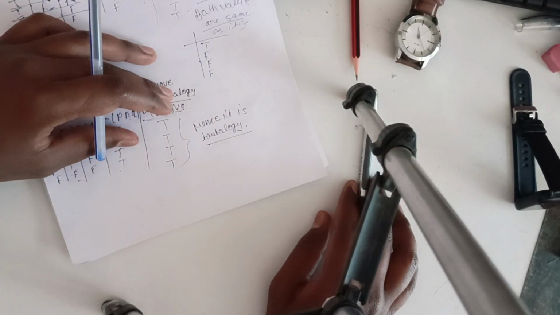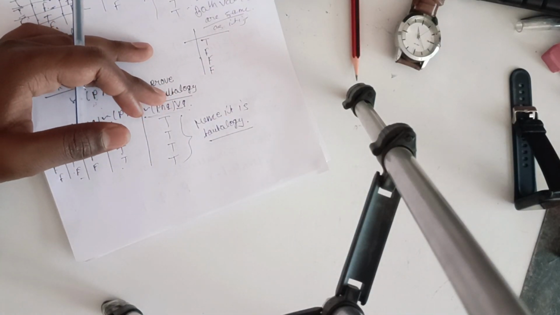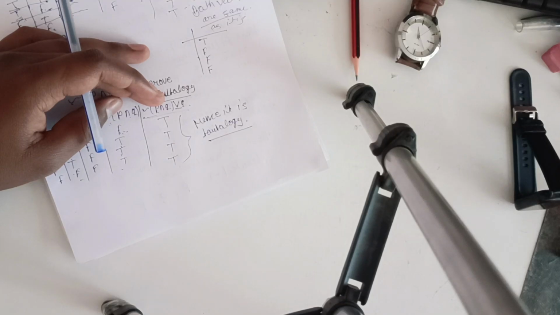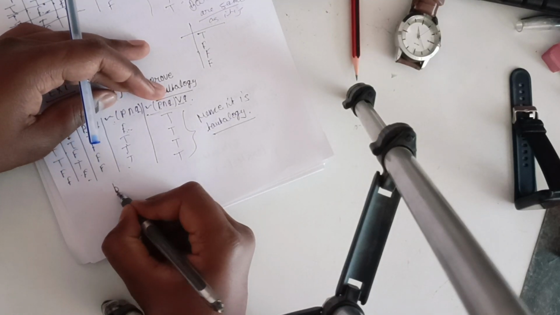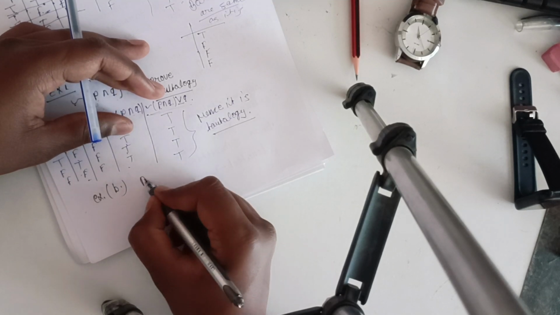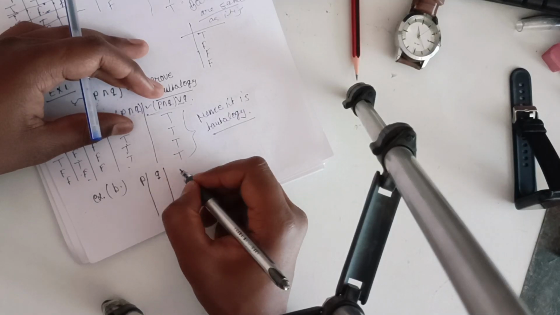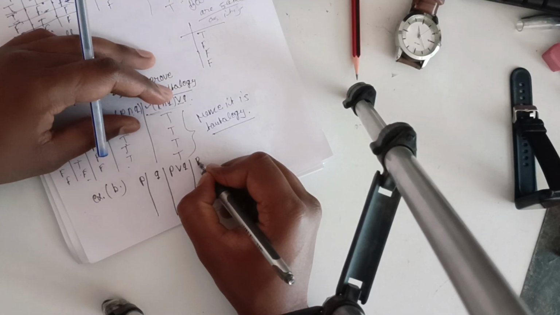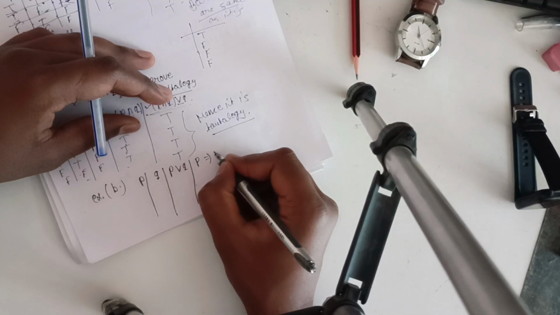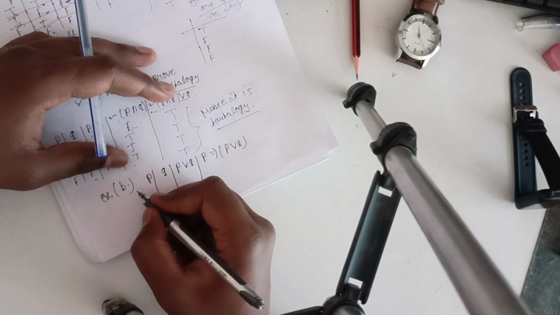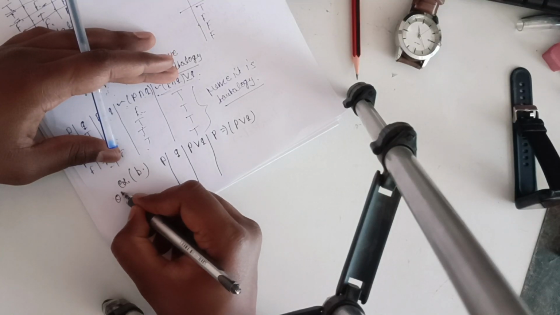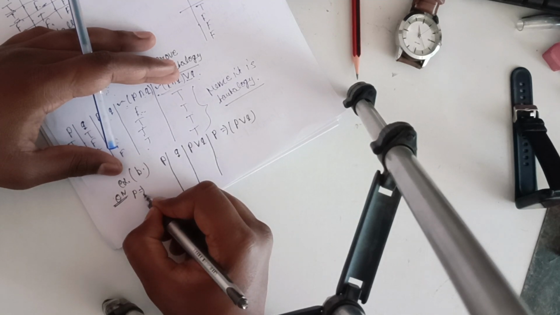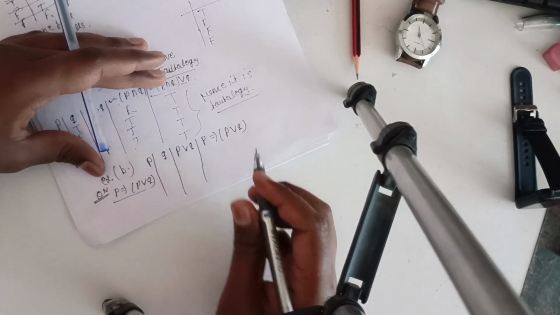Okay, and now let's see example number B. This is the question, we have to prove it.